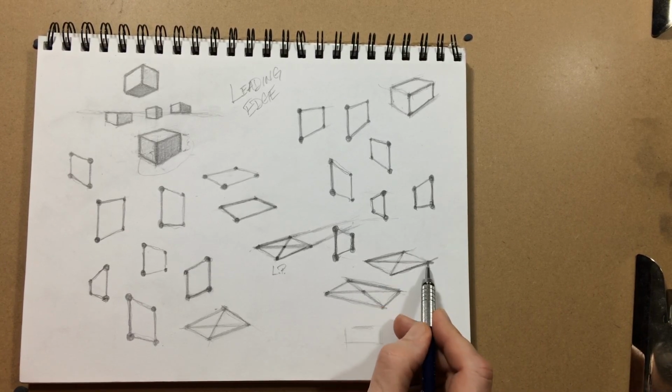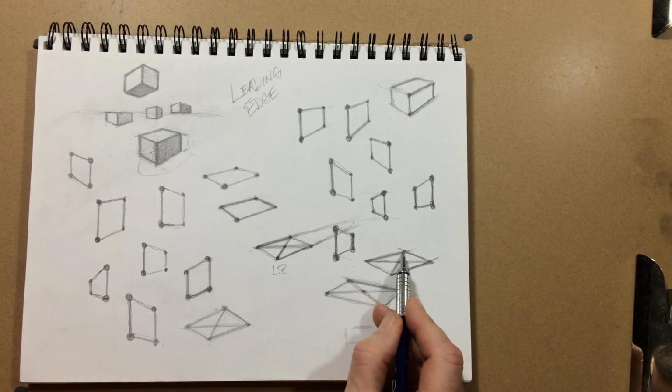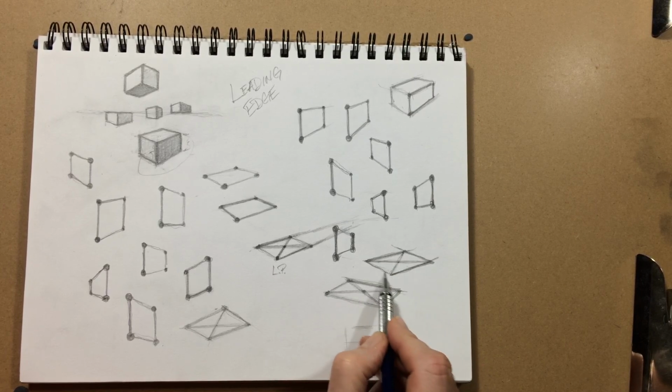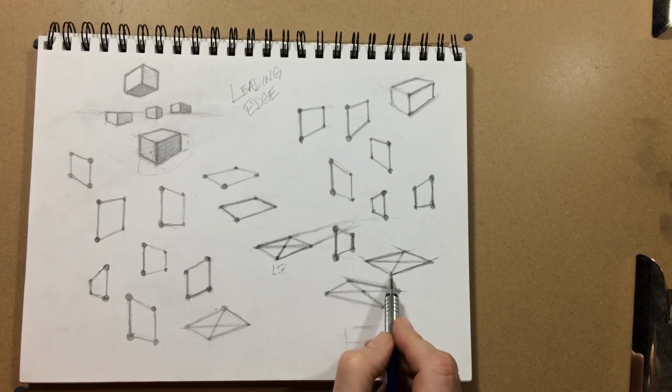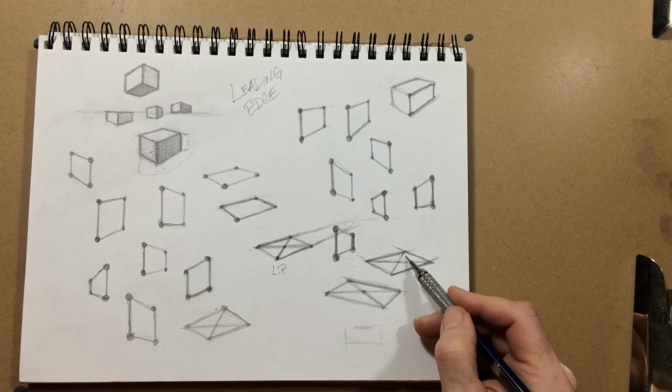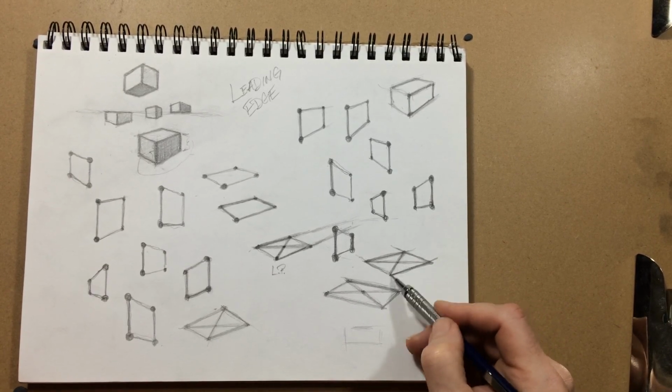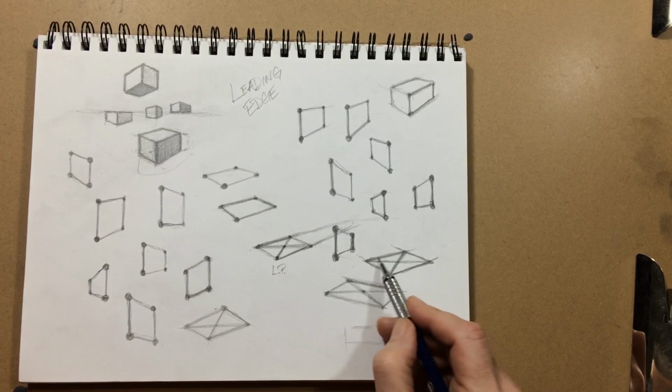And the same for this line. Okay, go practice that, and I will too, and we'll discuss how we did later on.